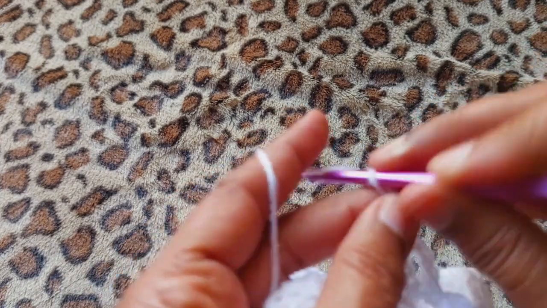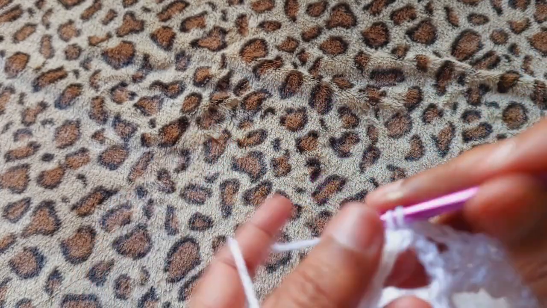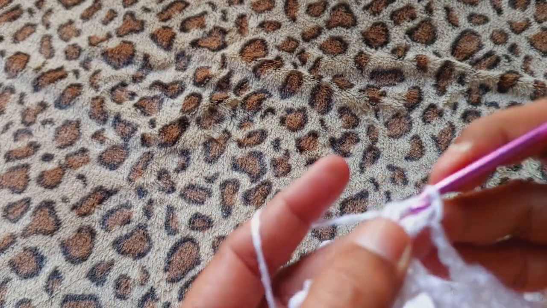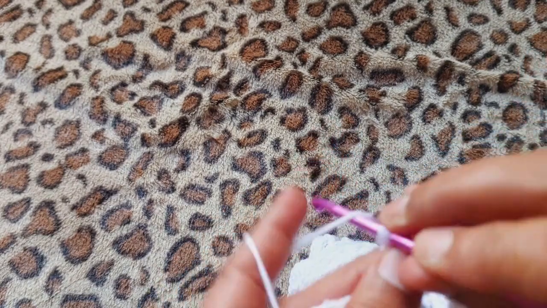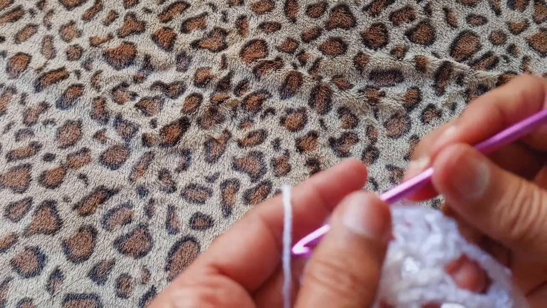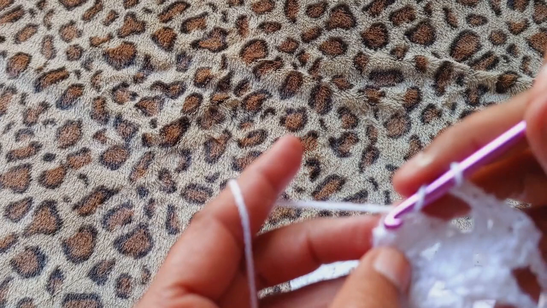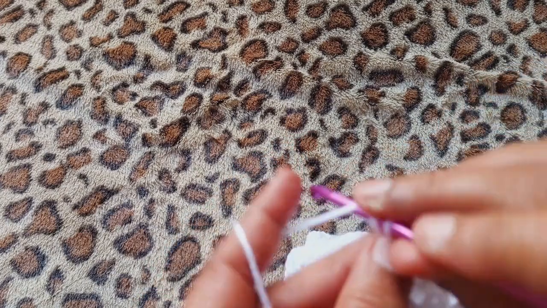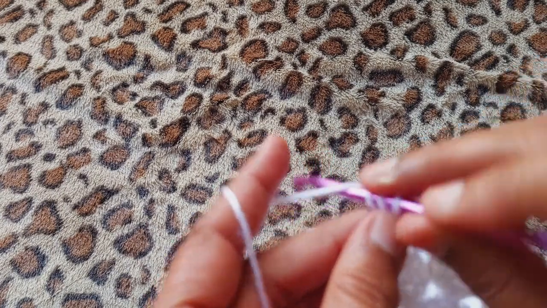Chain 3, cluster V stitch on cluster V stitch, and again 3 DCs on the very last stitch.